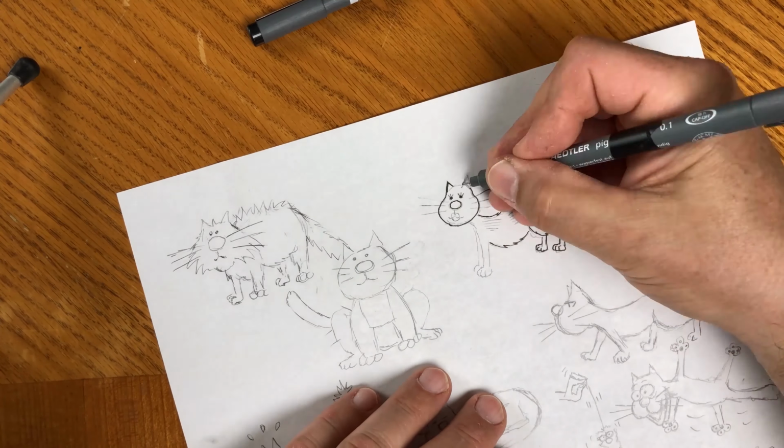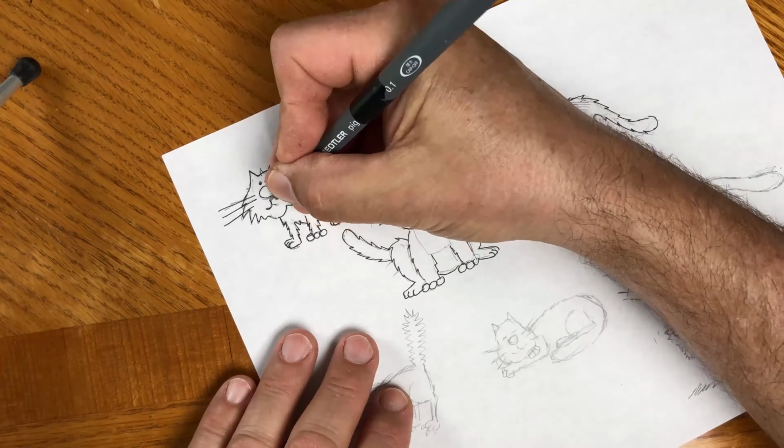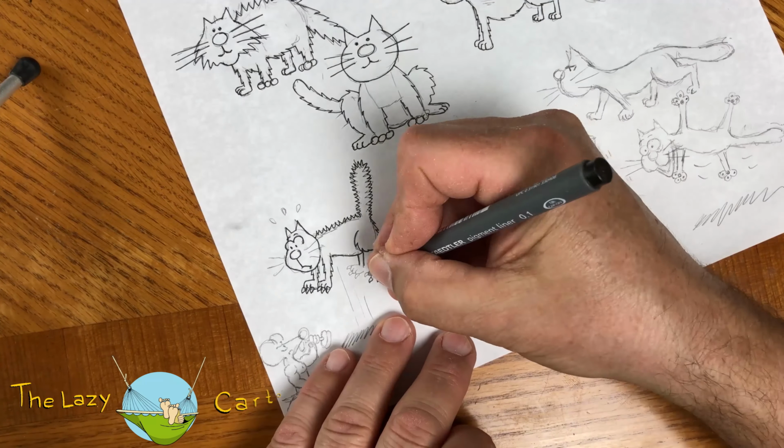So the next step is to ink the drawings, and then I will be editing and finalizing the drawings on Microsoft Paint.